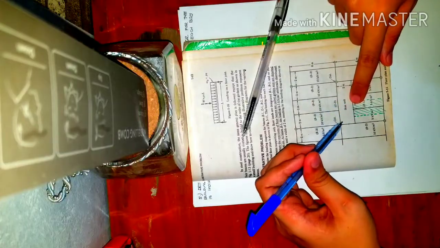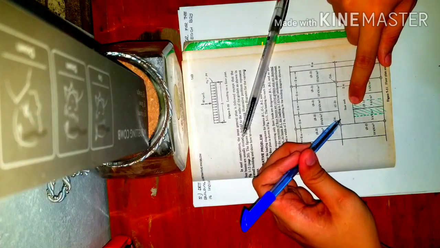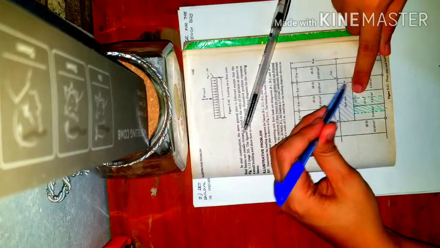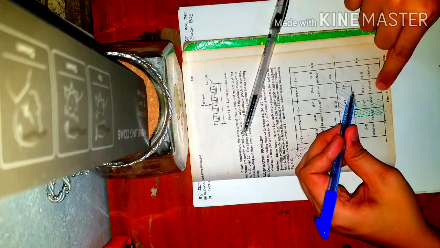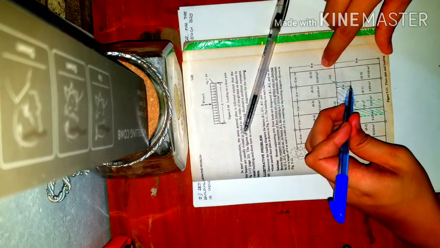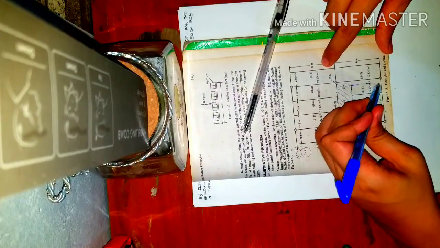Pag stairwell, ano ba yan? Dito mo ilalagay yung hagdan. So, ibig sabihin ito, ano mangyayari dito? Ito, butas. Walang floor load dyan. So, walang load. Ineneglect lang natin siya. So, ibig sabihin, ang haba ng beam 1 na ito, so that will be 6 minus 2, or this will be equals to 4.